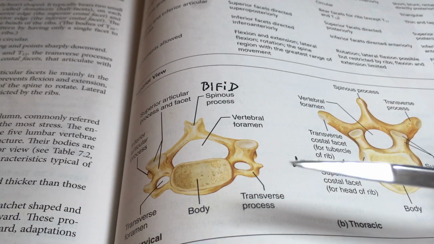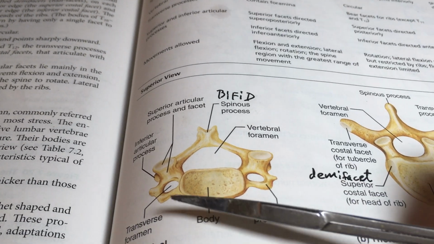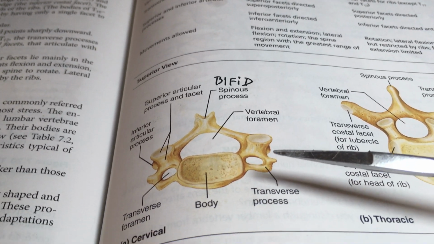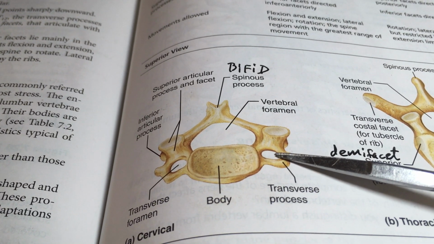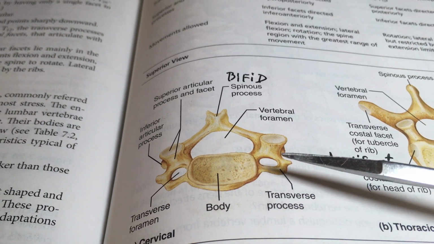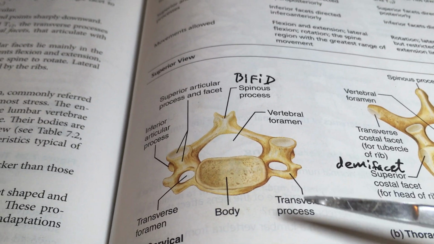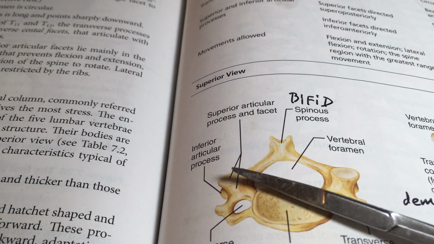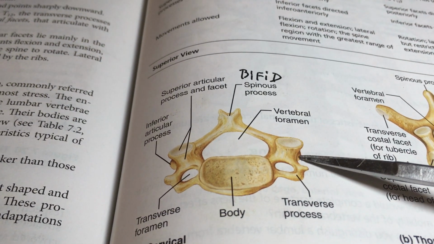It has a body that is somewhat substantial. It has transverse processes. No other vertebra except for cervical 1 through 7, C1 to C7, have these transverse processes because we have to get the vertebral artery to go through them. Okay. Notice also that we have superior articular facets. This is superior. And then down below we have an inferior.